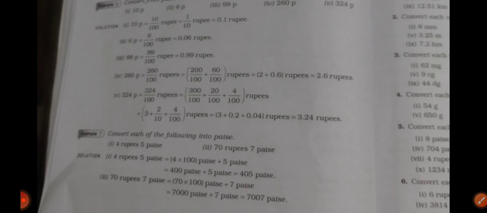7. Convert each of the following into paise. Solution. 1. 4 rupees 5 paise equals 4 into 100 paise plus 5 paise equals 400 paise plus 5 paise equals 405 paise. 2. 70 rupees 7 paise equals 70 into 100 paise plus 7 paise equals 7000 paise plus 7 paise equals 7007 paise.